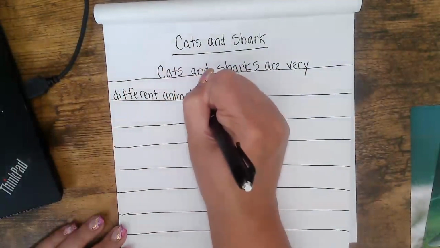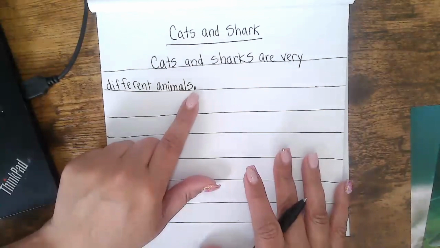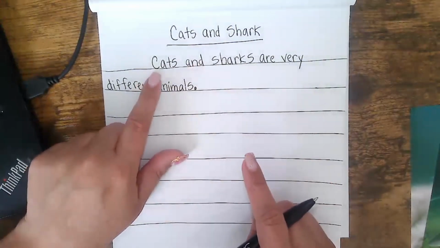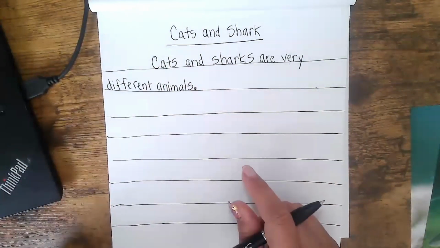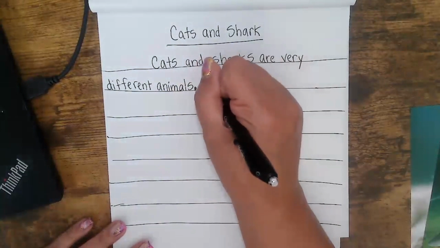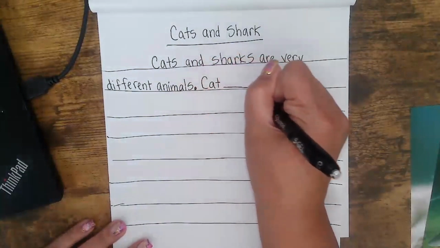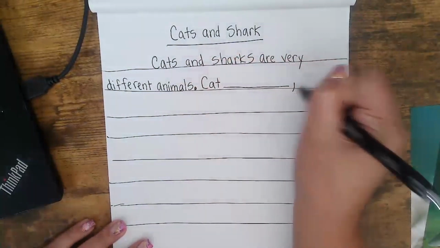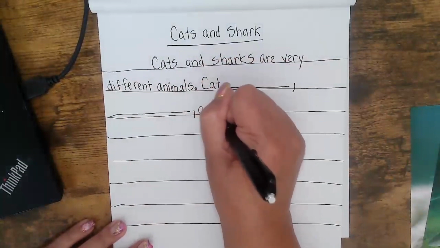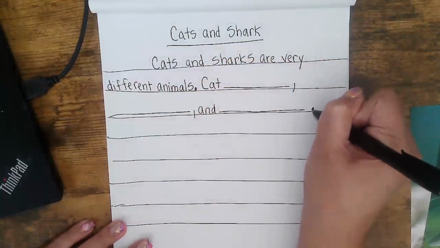I'm not going to pause yet. We'll pause toward the end. I'm going to put a period right here. So cats and sharks are very different animals. And I, of course, put a capital C there. So cats, I want to go ahead and use commas in a series. So I want to put three things. Cats, I'm going to put a little blank. I'm going to put a blank. And I'm going to put a blank. Cats, blank, blank, and blank, period.